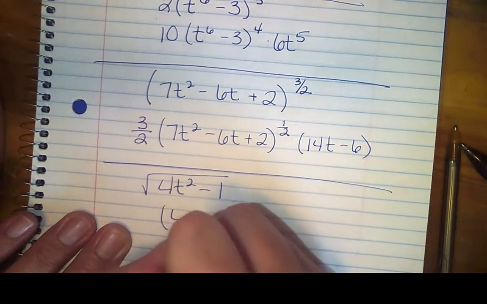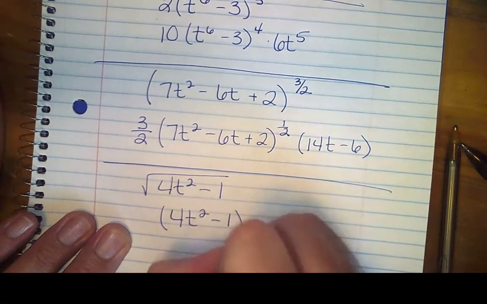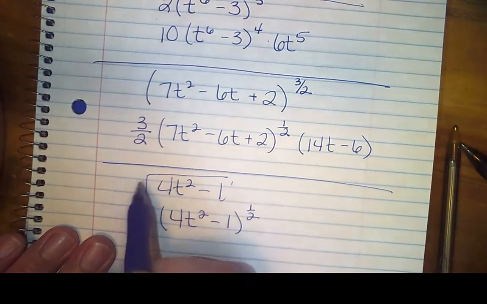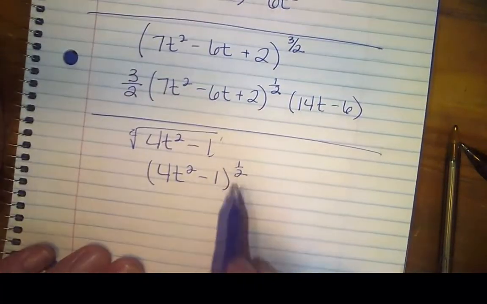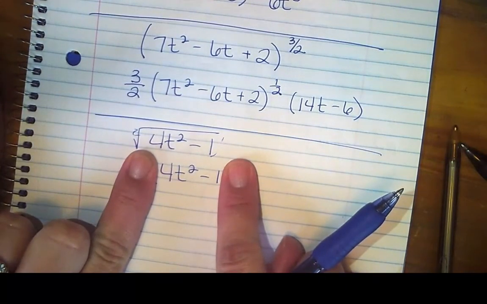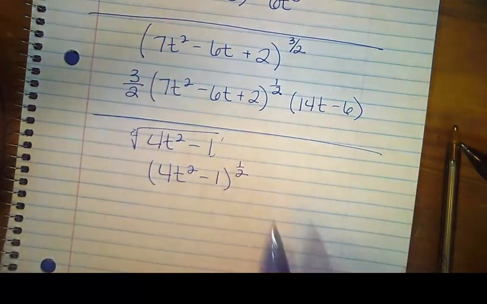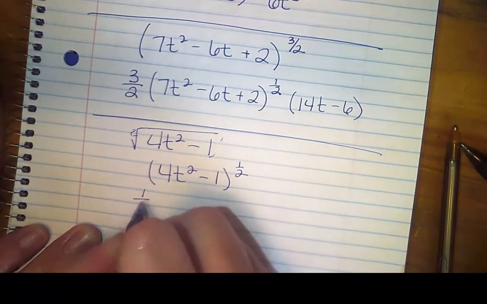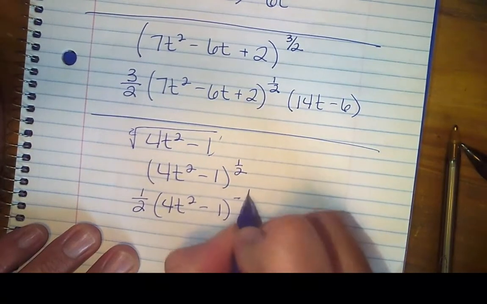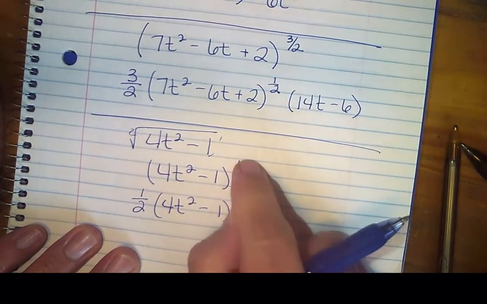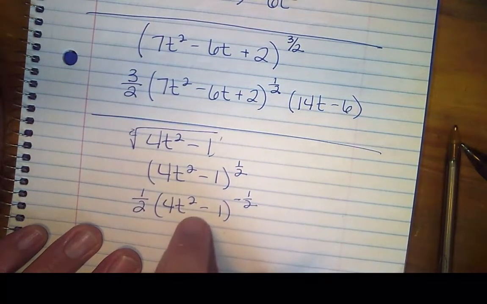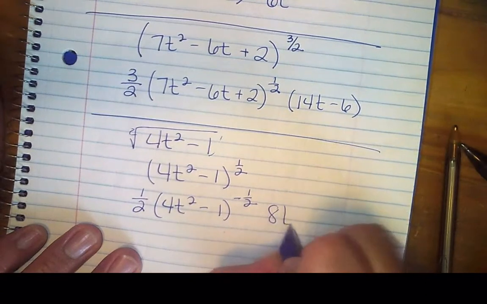So remember, I'm going to make that 4t squared minus 1 to the 1/2 power, because this whole thing is to the first power, but I'm taking a square root. So now, do I have to use chain rule? Yes, because the derivative of the inside is not 1. So drop your exponent out front times what's sitting there. Drop your exponent by 1. And now times the derivative of the inside, which is going to be 8t.